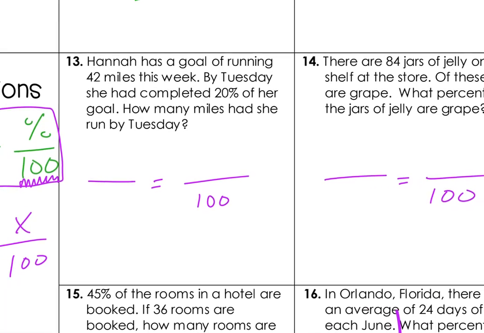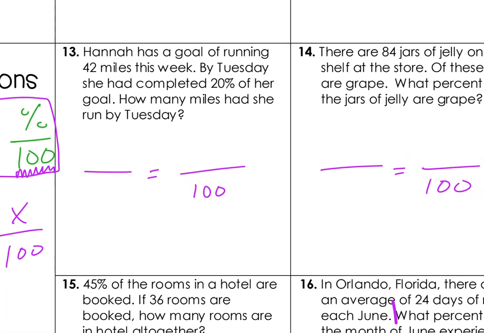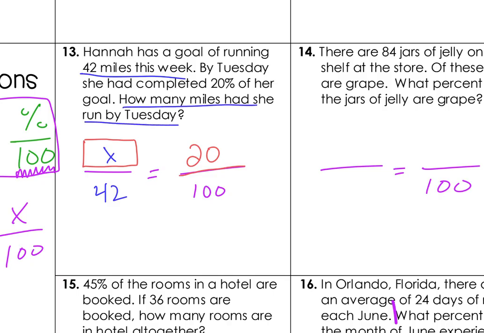So anyway, Hannah has a goal of running 42 miles this week. By Tuesday, she had completed 20% of her goal. So 20% of a goal sounds like not the whole thing, right? And it also is the percent. And if you're wondering why I almost started to write it right here, is because this side is talking about the part of her goal, right? The whole goal is 42, and we don't know how many she actually ran.